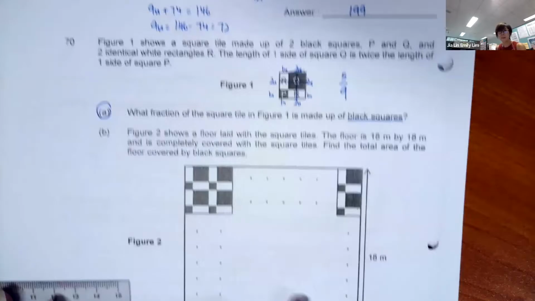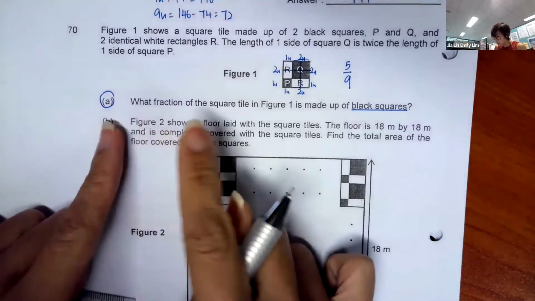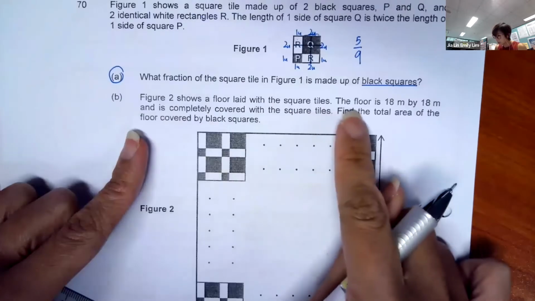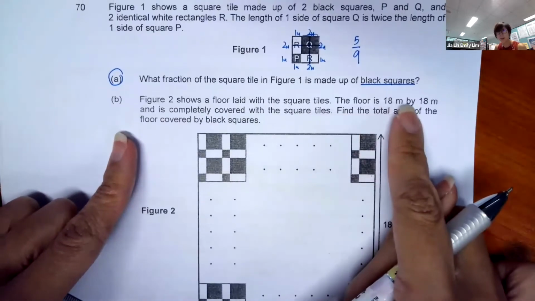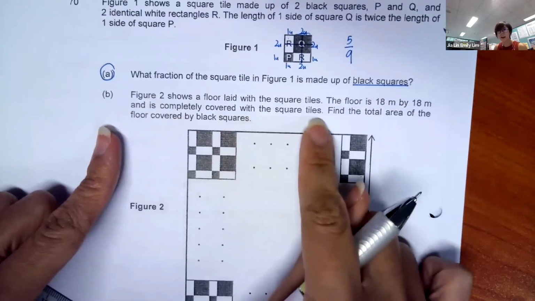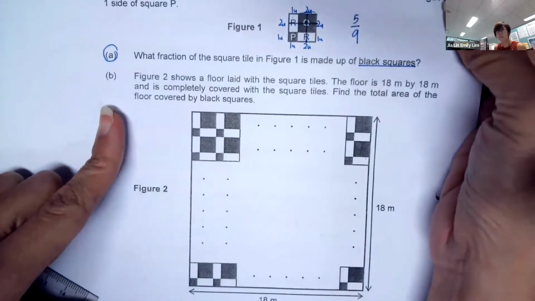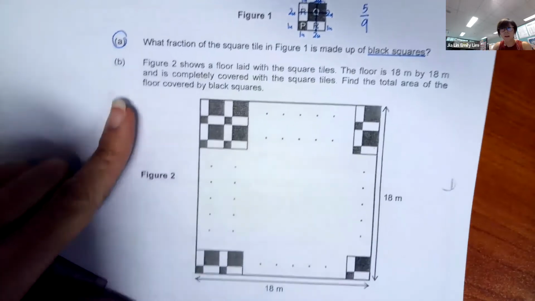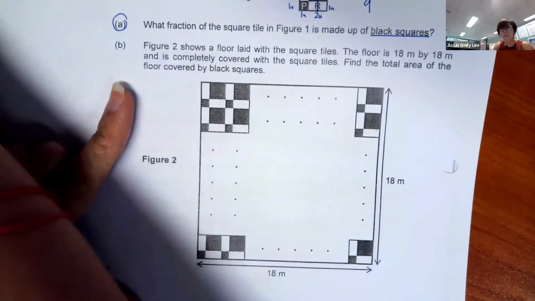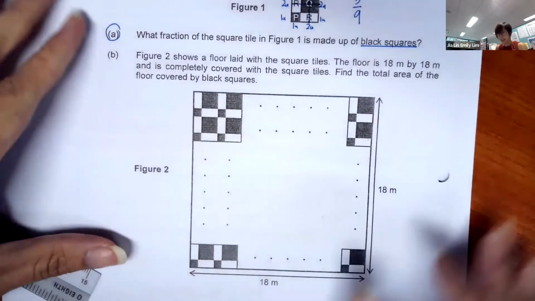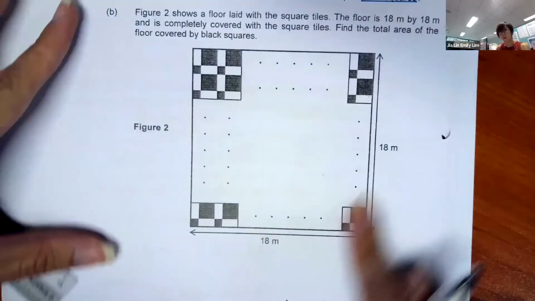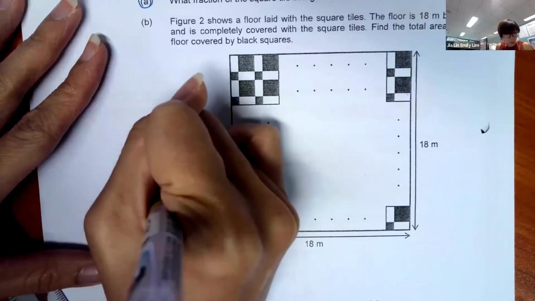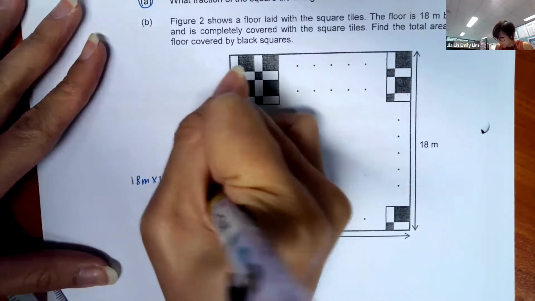Okay. Part B. Figure 2 shows a floor laid with the square tiles. The floor is 80 meter by 80 meter and is completely covered with the square tiles. Find the total area of the floor covered by square tiles. All right. So I just find the total area of the whole floor first, which is 18 times 80 meters times 80 meters, which will give me 324 square meter.